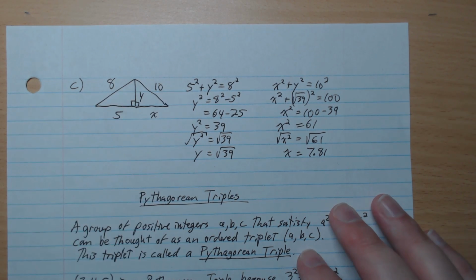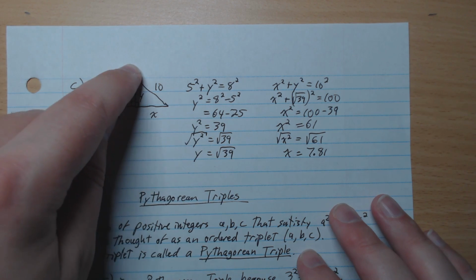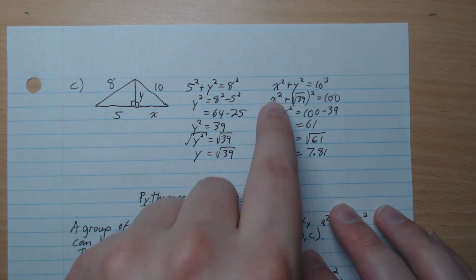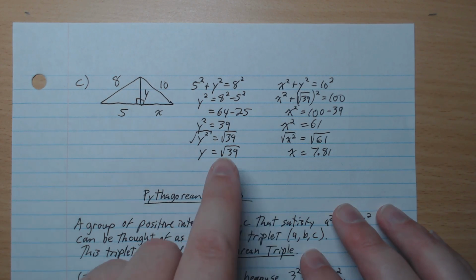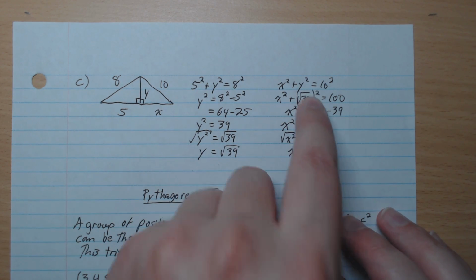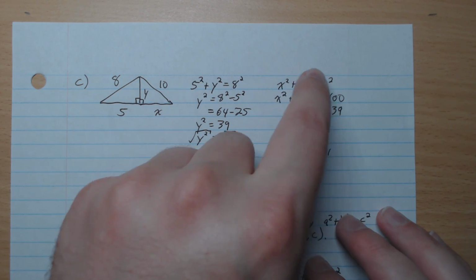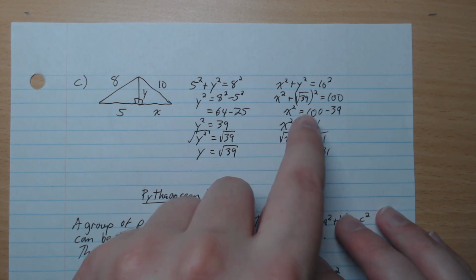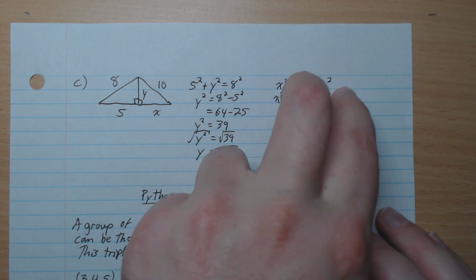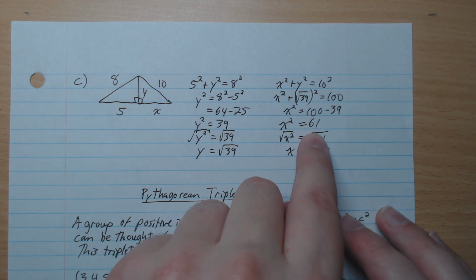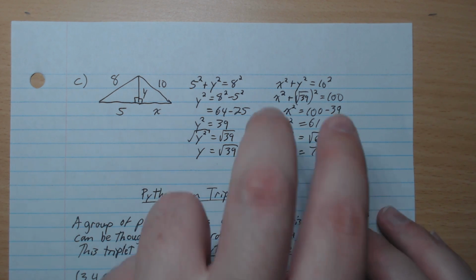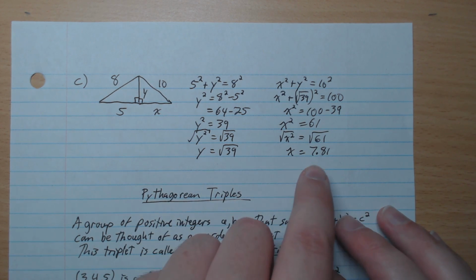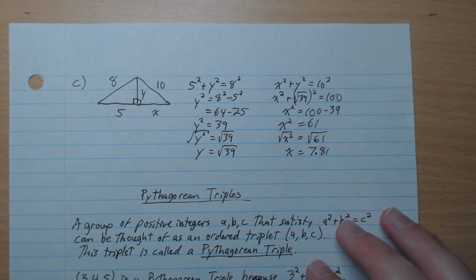Now looking at our second triangle, x squared plus y squared equals 10 squared, which we have set up here. Y is root 39, so we plug that in. And the square and the square root cancel out. So we get x squared equals 100 minus 39, right? Do minus 39 on both sides. So x squared is 61. Square root both sides, and we have x equals approximately 7.81.